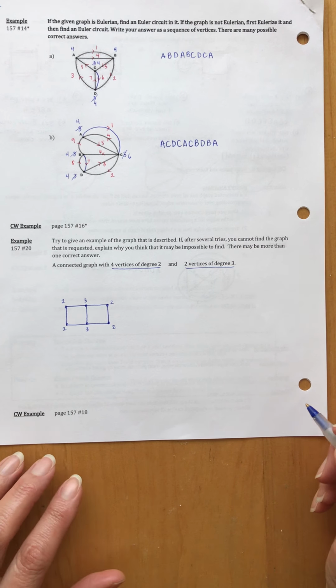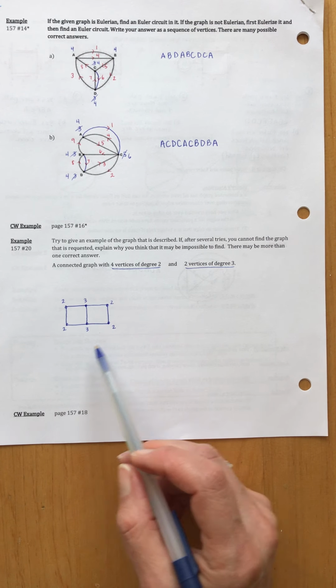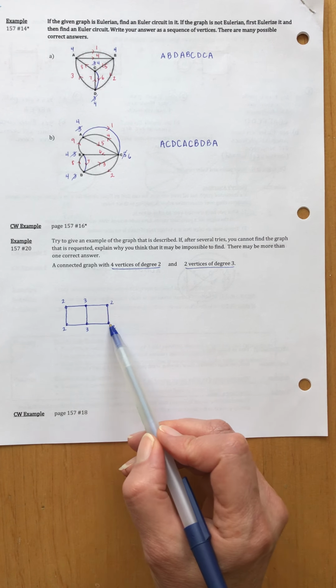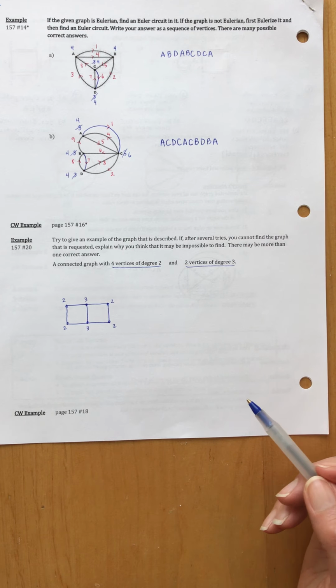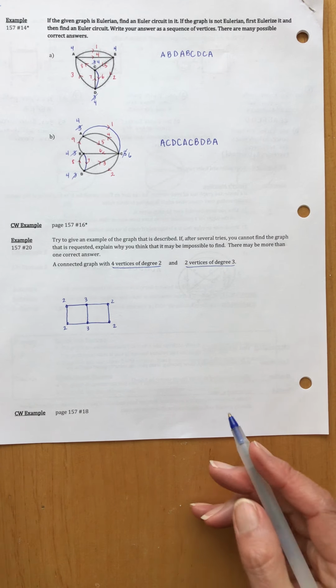So these are ones you kind of need to play around with. And I'm sure there are other pictures. Well, I know there are. We could have done a diagonal instead of here. All sorts of other ways to do it. This is just one possible way.